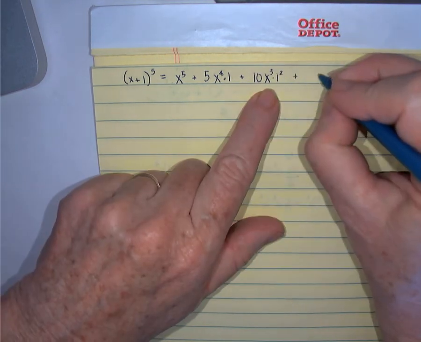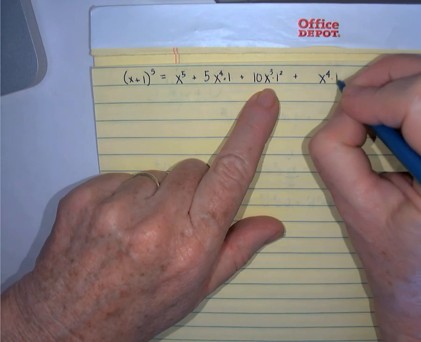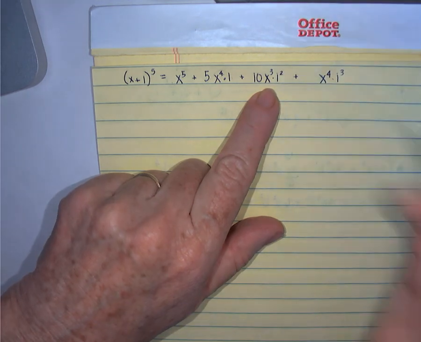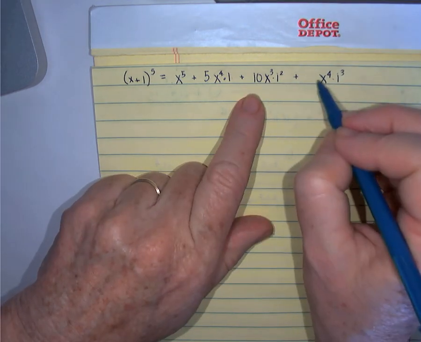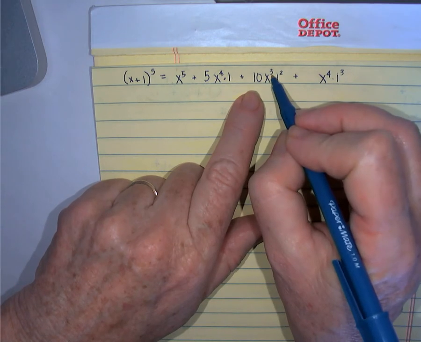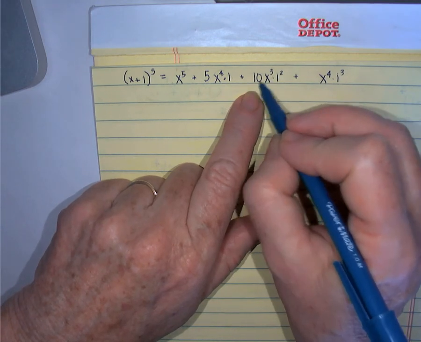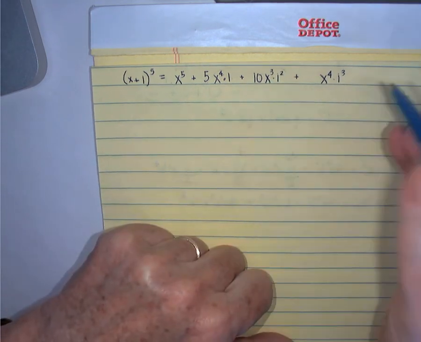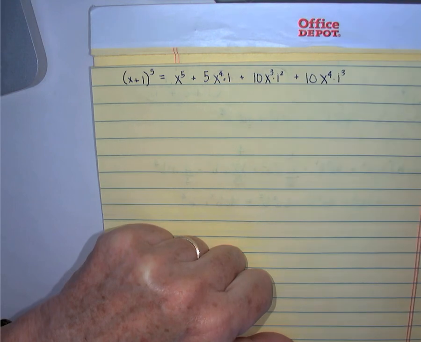For our next term, I know I'm going to have x squared. I'm going to have 1 to the third, for who really cares. But as far as the coefficient is concerned, again, I'm going to look at the previous term. 10 times 3 is 30. That's the third term, so I'm going to divide that by 3.